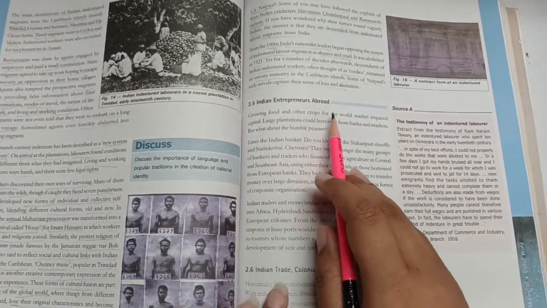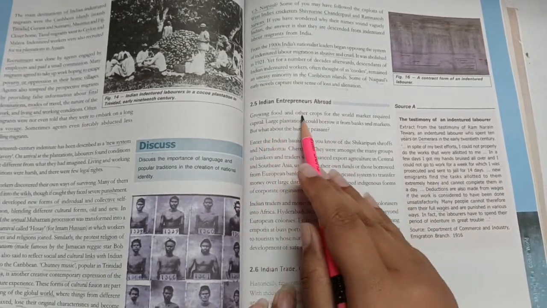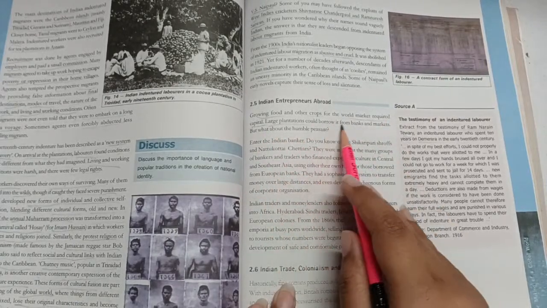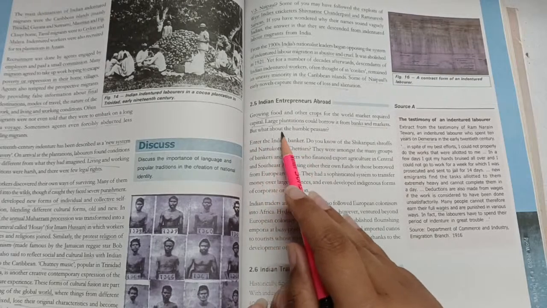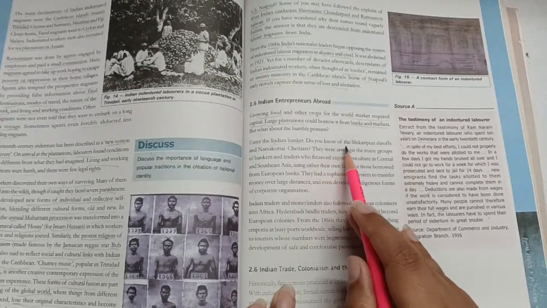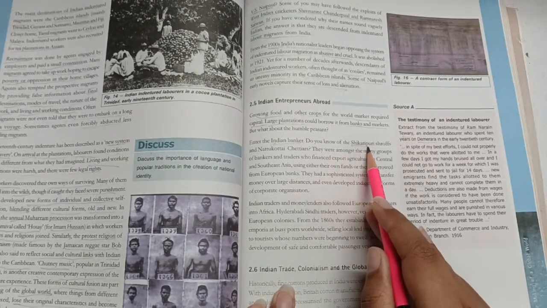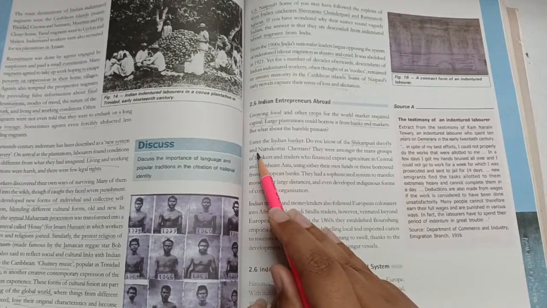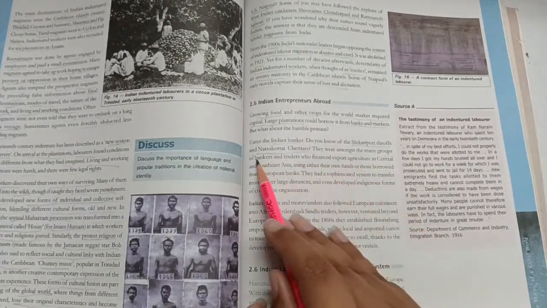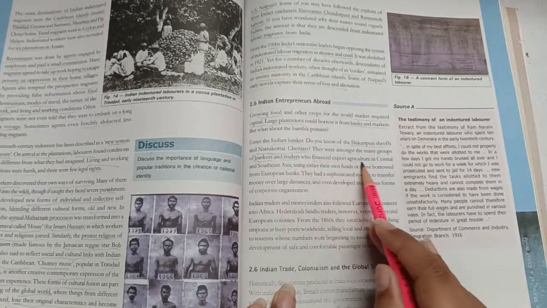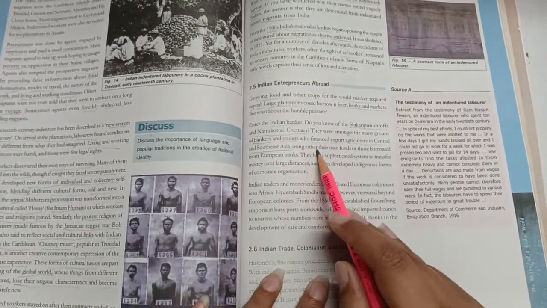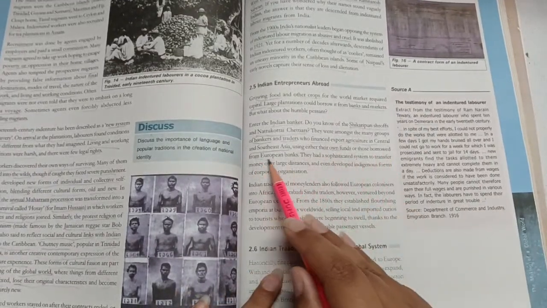Indian entrepreneurs abroad. Growing food and other crops for the world market required capital. Large plantations could borrow it from banks and markets. But what about the humble peasant? Enter the Indian banker. Do you know of the Shikaripuri Shroffs and Nattukottai Chettiars? They were amongst the many groups of bankers and traders who financed export agriculture in Central and Southeast Asia, using either their own funds or those borrowed from European banks.